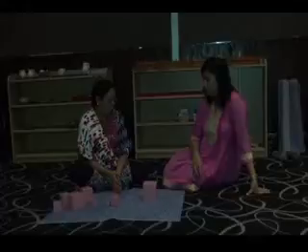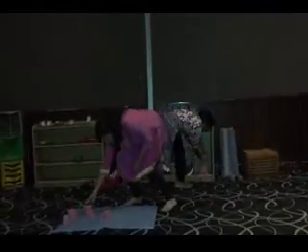Once the child has finished working with it, do we leave the material like this? First time the directress will help the child and later on the child will work on his own.